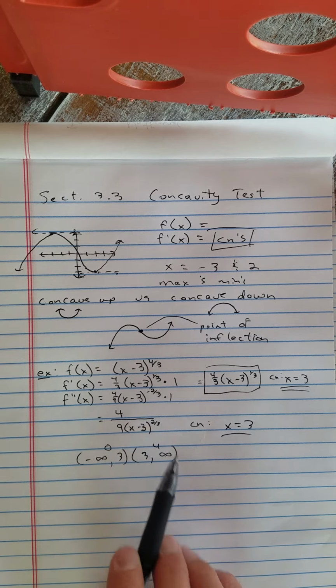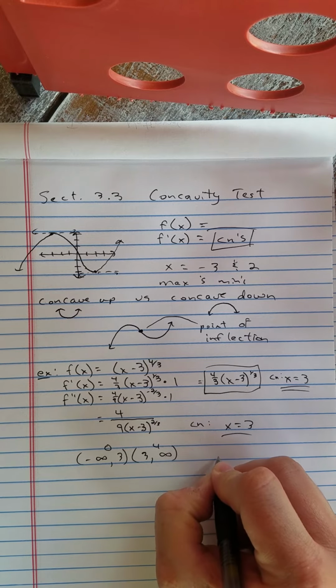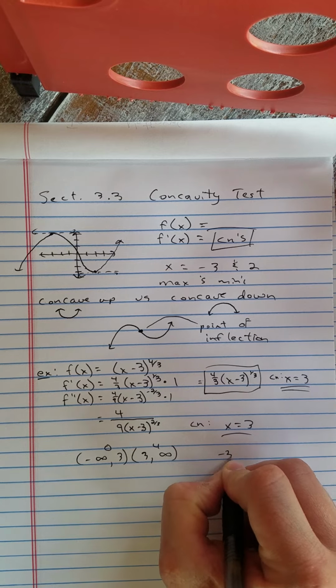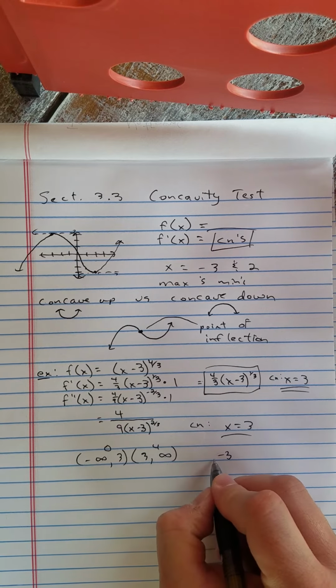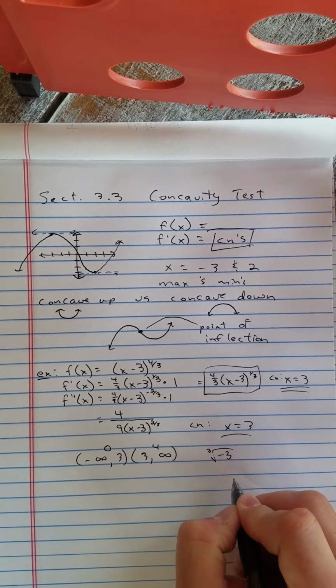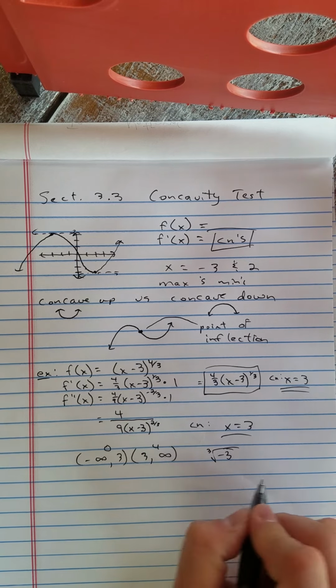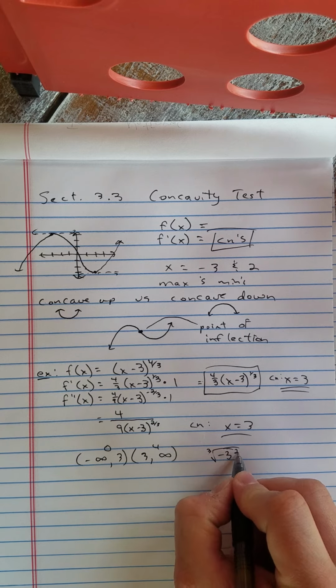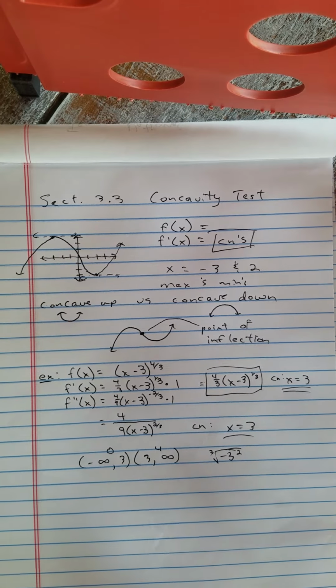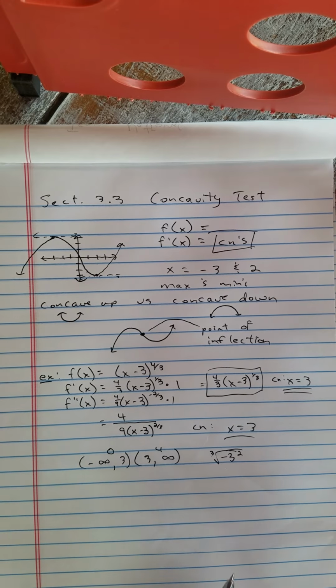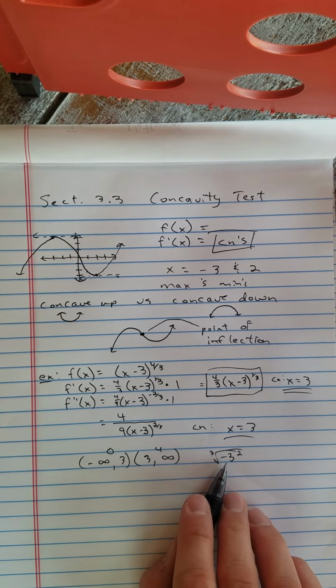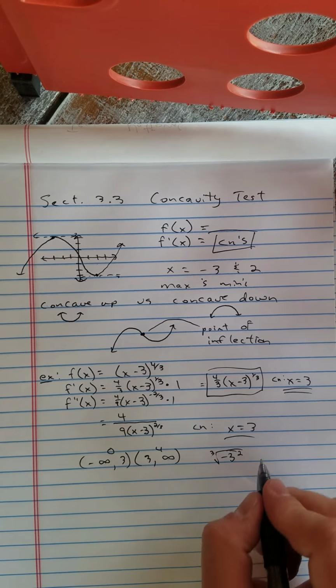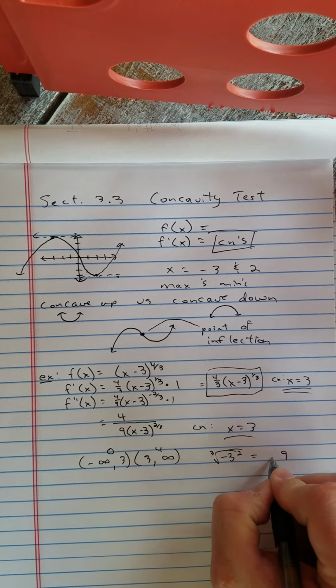We need to think about what 2/3 means as an exponent. That means it's negative 3 to the 2/3 power. It's a third root: the denominator of the fraction becomes the root, and the numerator becomes the exponent. So all that really matters here is this is negative 3 squared, which is positive 9.